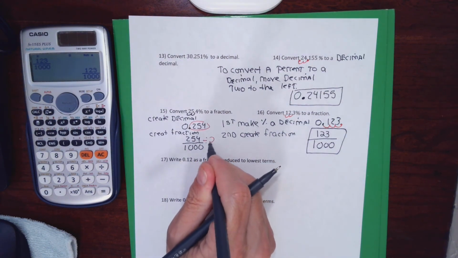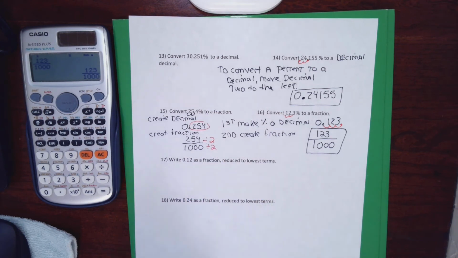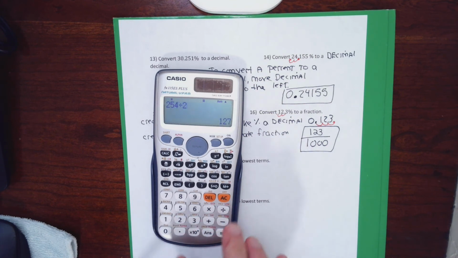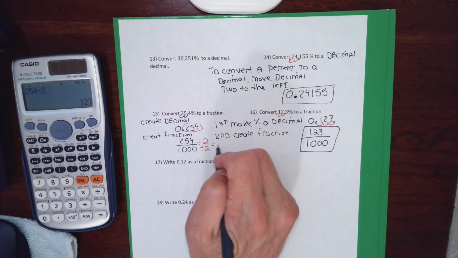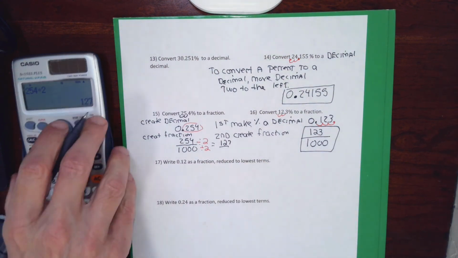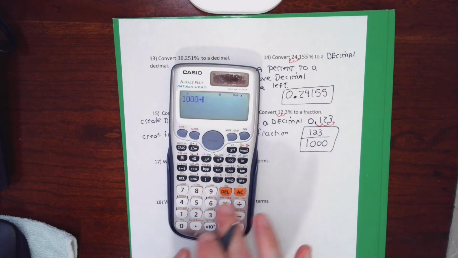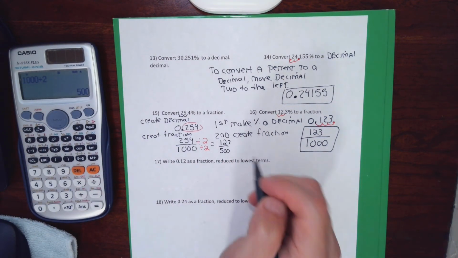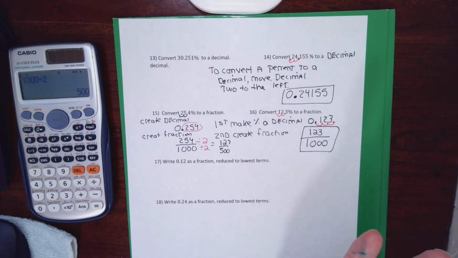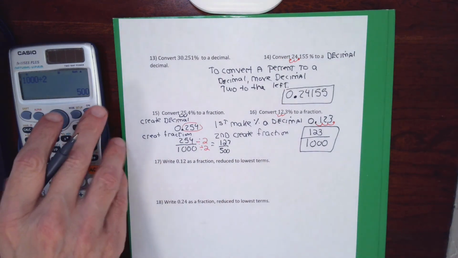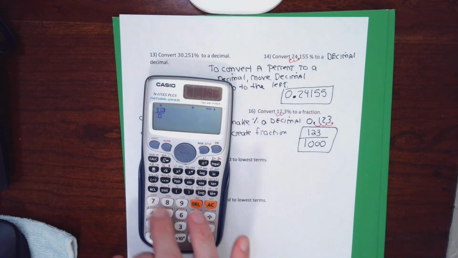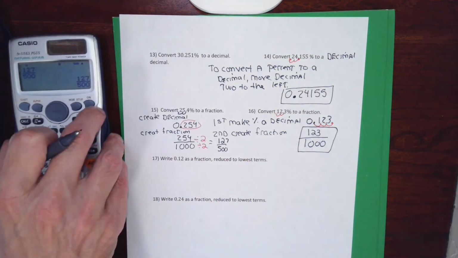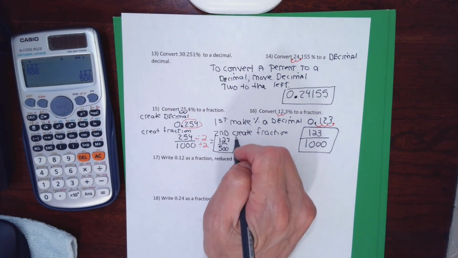Both the 254 is even and the 1000 is even. I'm going to reduce by dividing both by 2 and do 254 divided by 2 and get 127. And I'm going to do 1000 divided by 2 and get 500. I don't think that reduces anymore. I would never give you something this big on the test to worry about. Let me just break out my calculator. It doesn't obviously reduce to me, and my calculator tells me that in fact it doesn't reduce. So the answer to 15 is that.